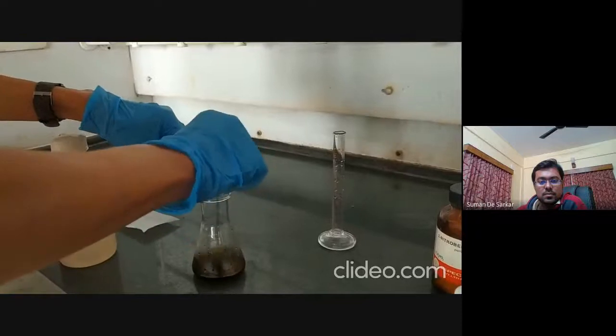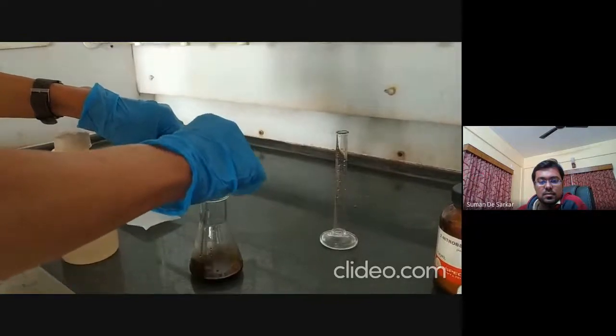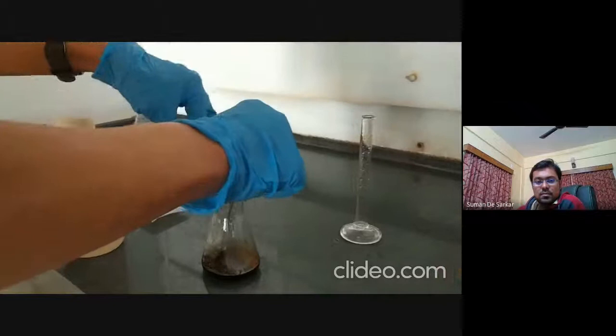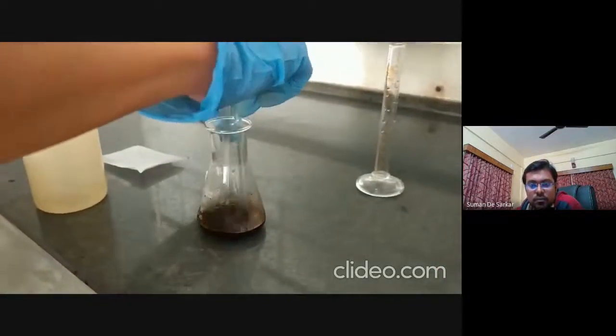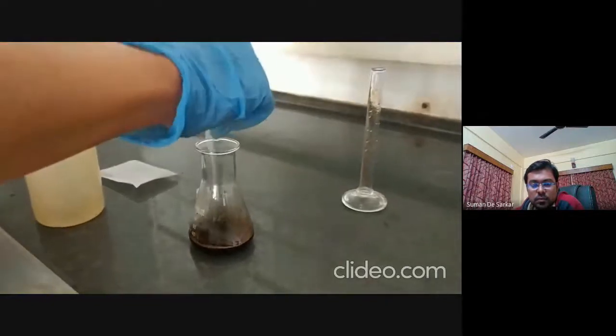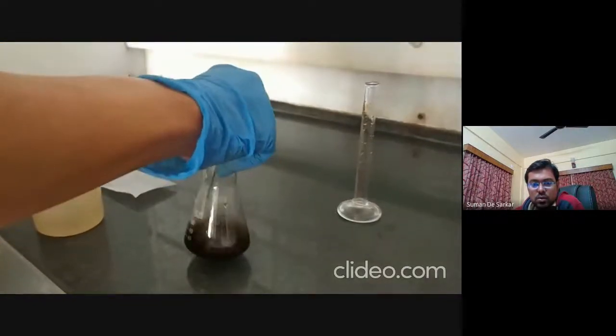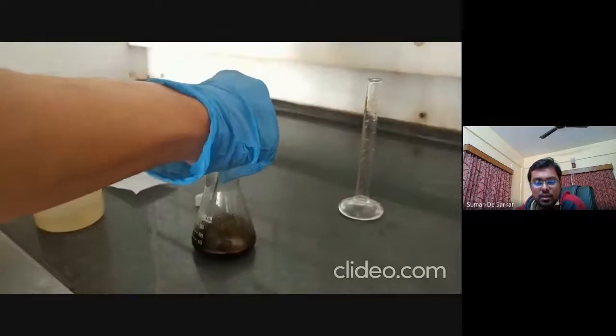So this is a condensation reaction, a very fast reaction. Already you can see the indigo is precipitating out of the solution. Yeah, it's so concentrated it appears to be black, right?